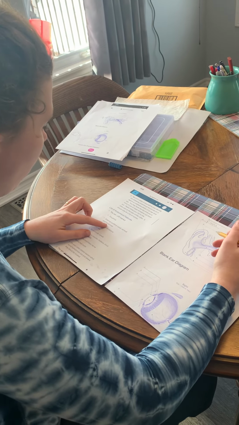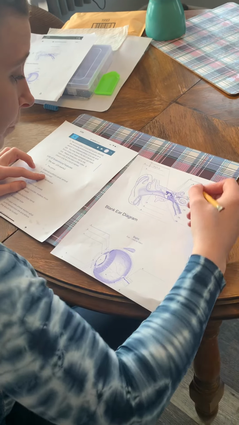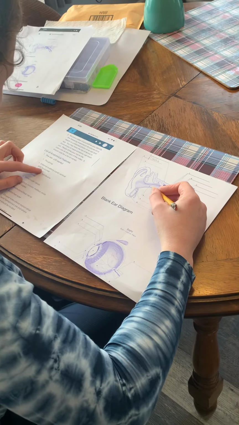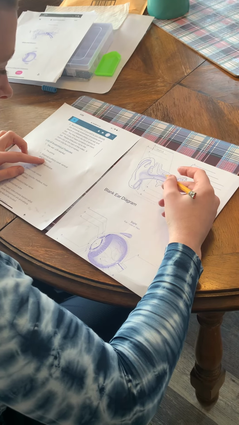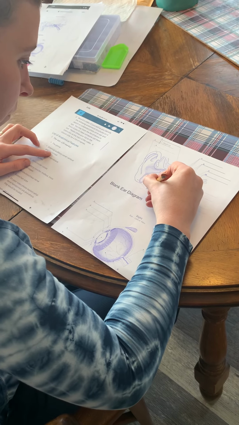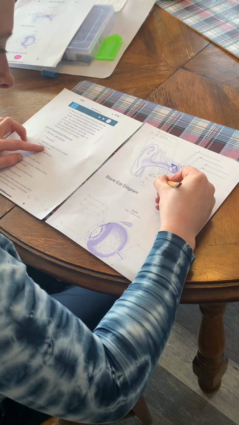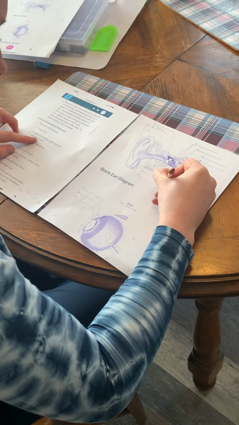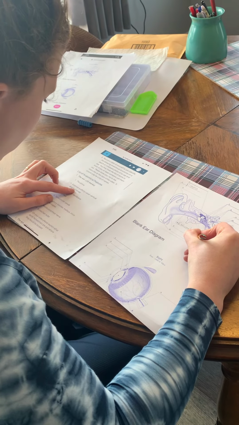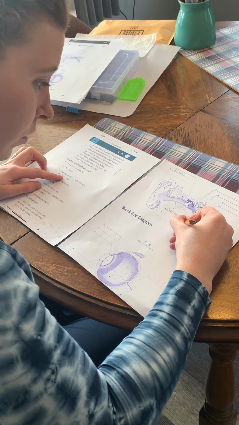External auditory canal, vertical and horizontal. So I'm going to label it. So this one is the horizontal, right here, external auditory canal and horizontal.